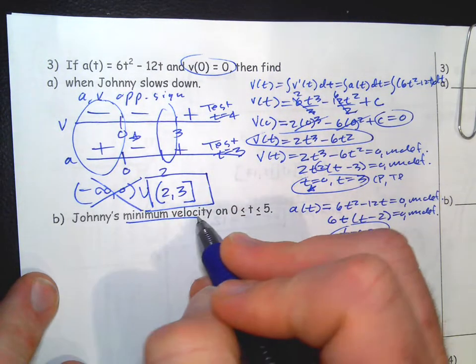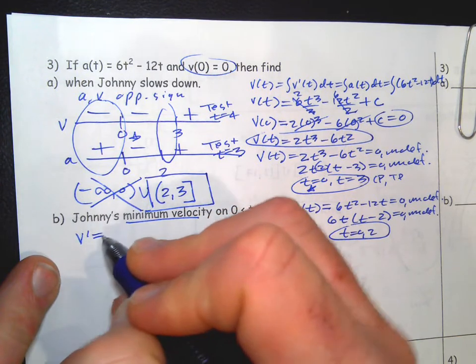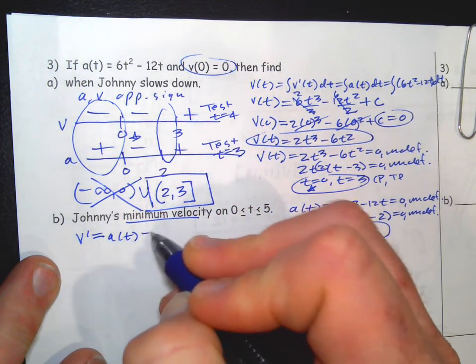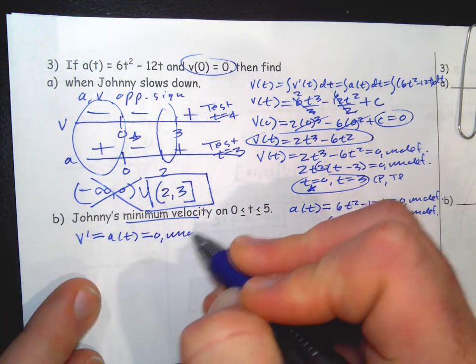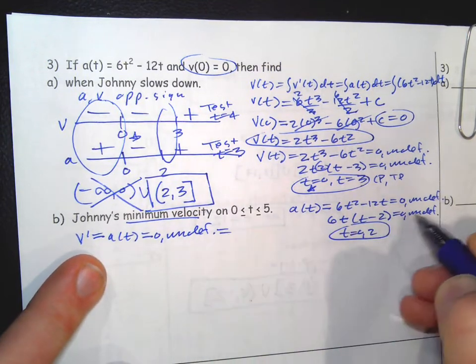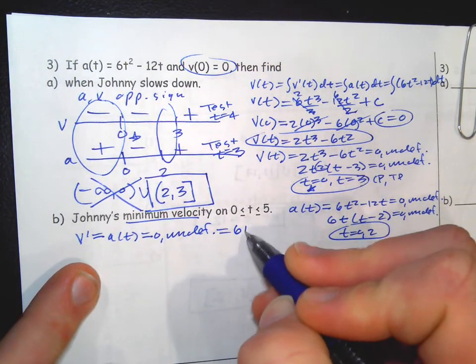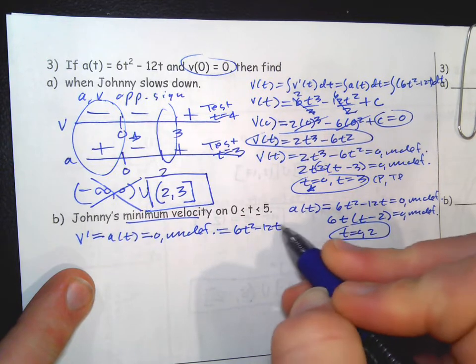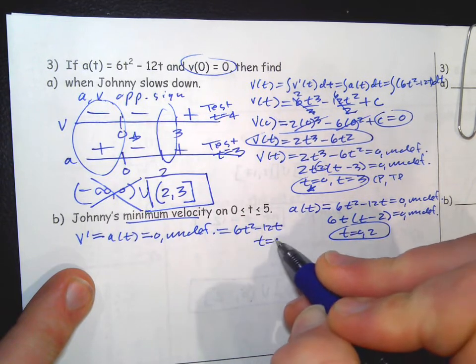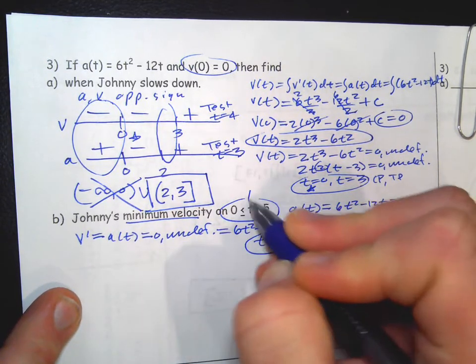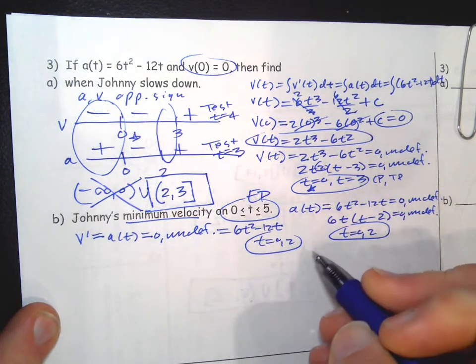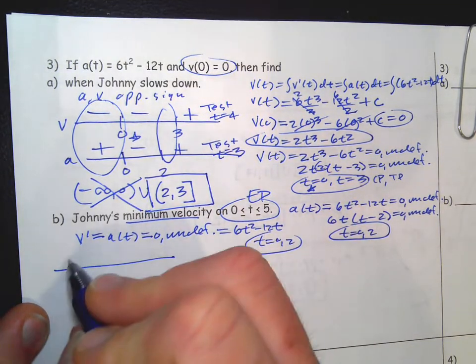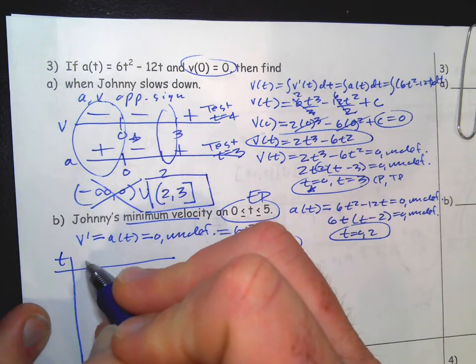Minimum velocity means we need v prime, which is acceleration, equals 0 or undefined, which we just did the work for here. So we can use that again. So we got t equals 0 and 2. The endpoints are right here given to us. And so we need to make a table and plug it into velocity.